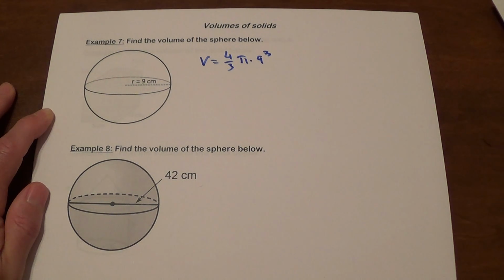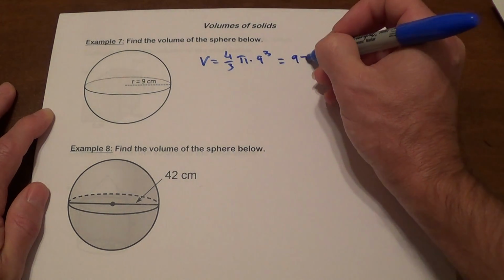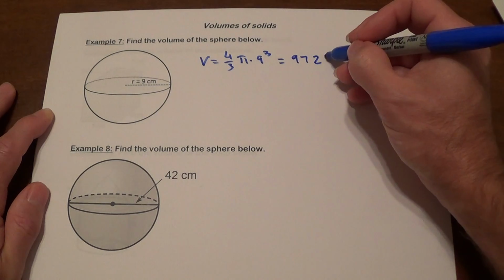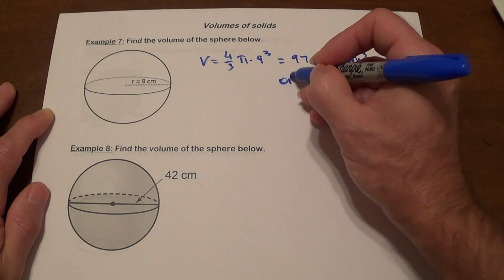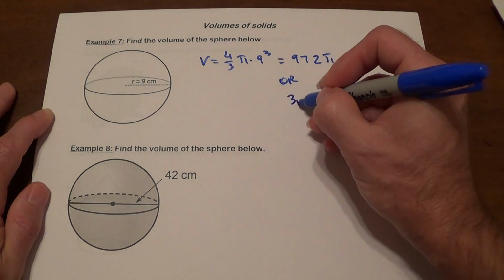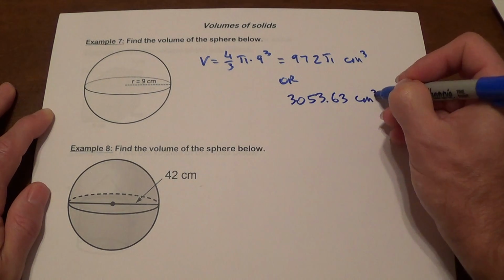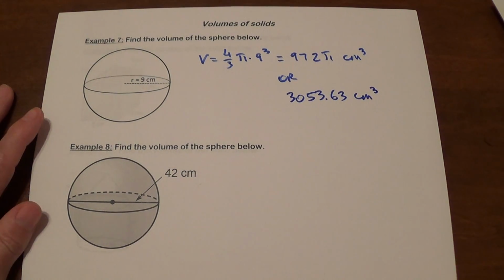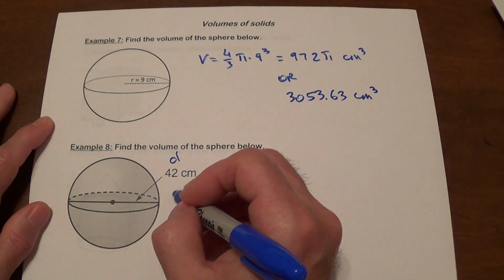Okay, and we multiply the numbers, and we're going to get here 972 pi cubic centimeters, or if we actually multiply that by pi, we are going to get 3053.63 cubic centimeters. Need to be careful with this sphere because this is the diameter here.